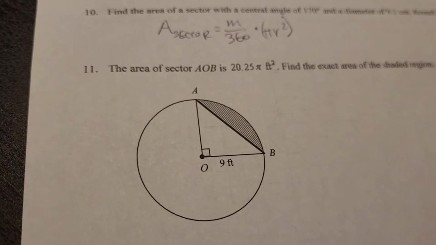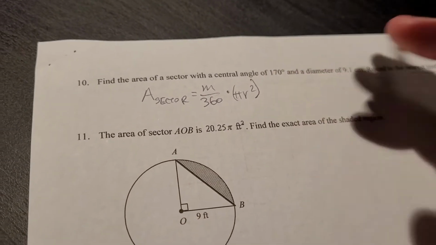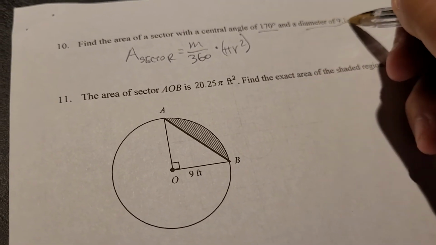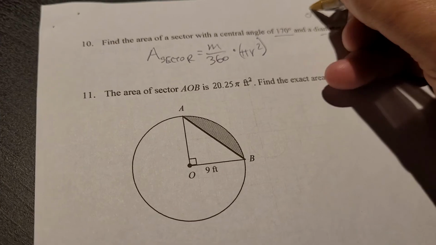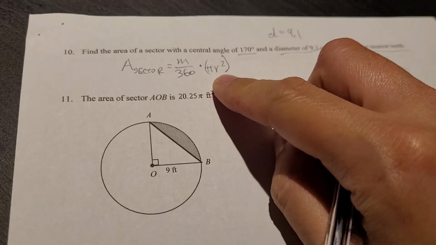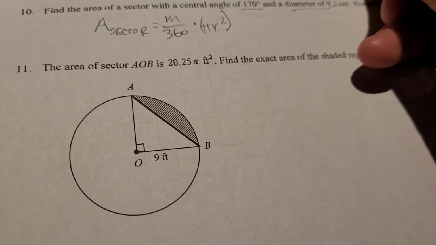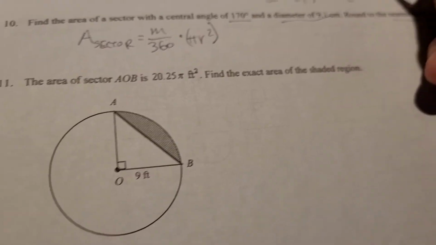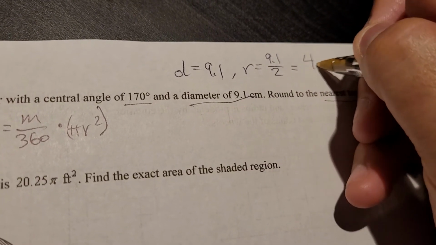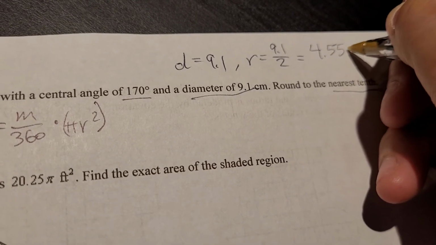Okay, so anyway, I'm already given here that I have an angle of 170 degrees. They gave us that right there. And we have a diameter of 9.1, so that means that D is 9.1. Well, for this formula, I'm going to need the radius. So my radius is just 9.1 divided by 2, which is 4.55, and this will be in centimeters.